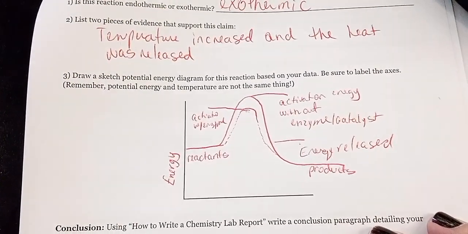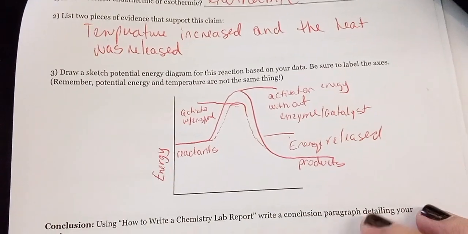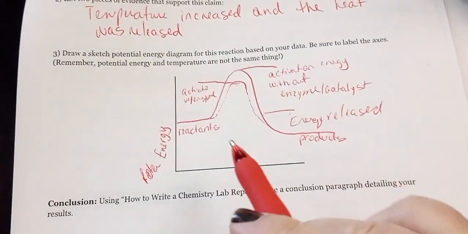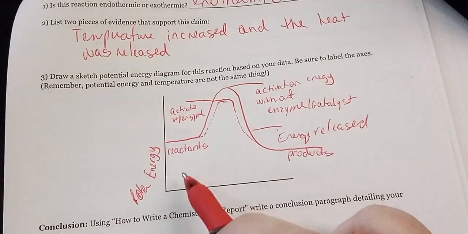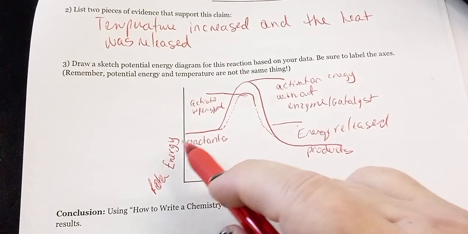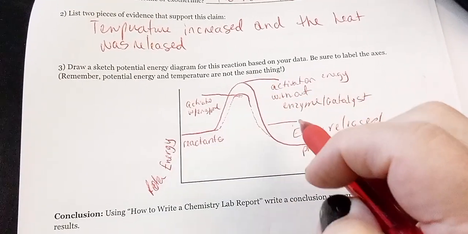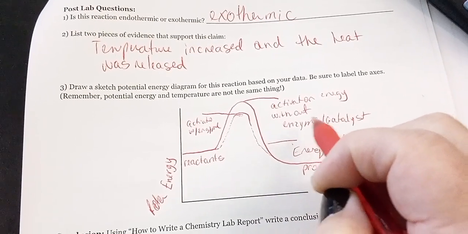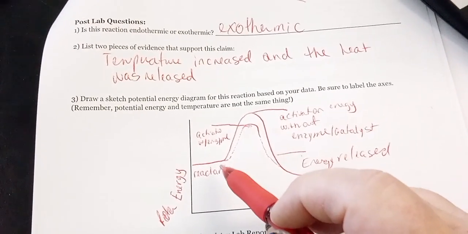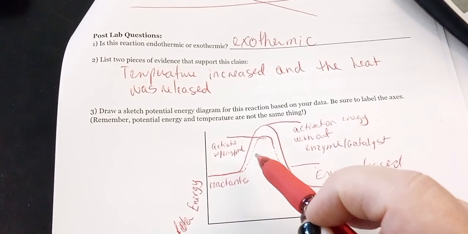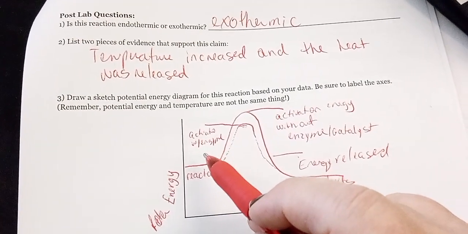Draw a sketch of a potential energy diagram for this reaction based on your data. So here we have the potential energy. This is similar to the first graph that I showed you. You have the reactants and the products. This is the exothermic reaction. You draw one curve that is bigger, the first one over here, and that will be the activation energy without the enzyme or the catalyst. And in here you will draw another one similar to that but a little bit smaller, and that would be the activation energy required with the enzyme or the catalyst.